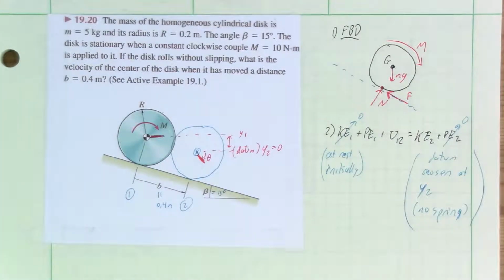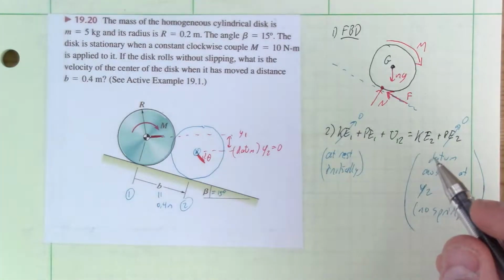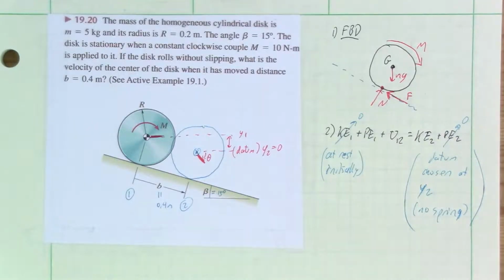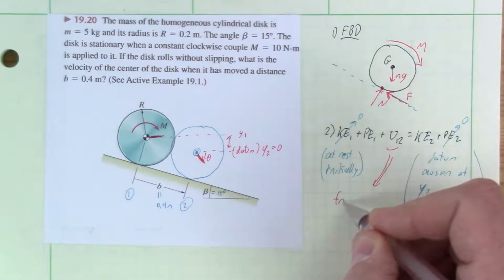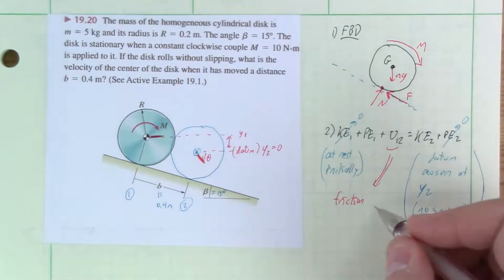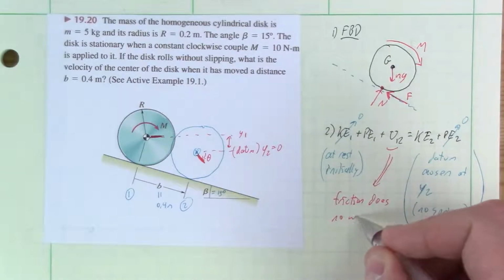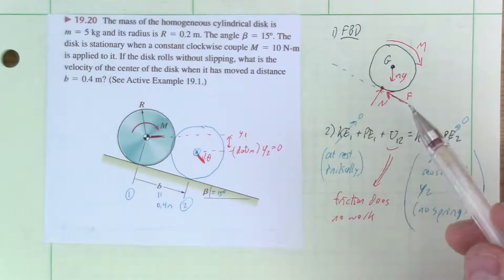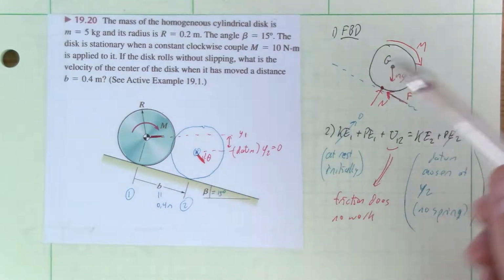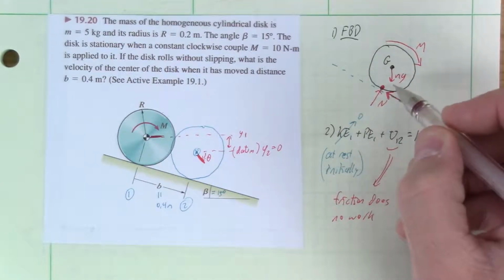But those other three terms we might need to consider here because there could be friction, but it actually turns out that this friction does no work. Let's write this one in red because this is important. I'll mention this in other problems, but here friction does no work. And that's because the friction force and the motion of this point is upward.